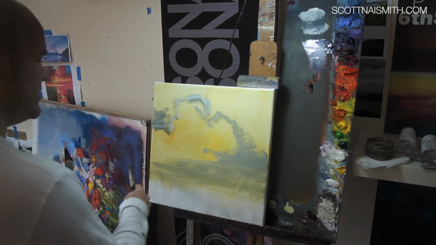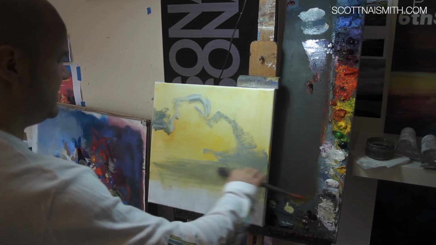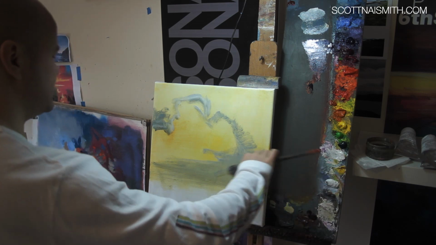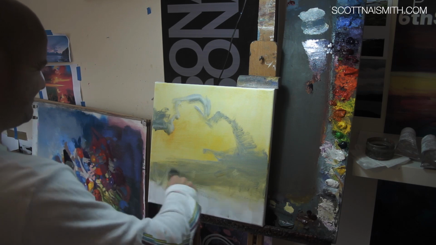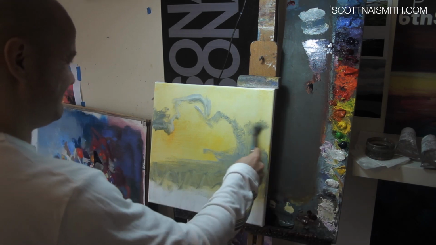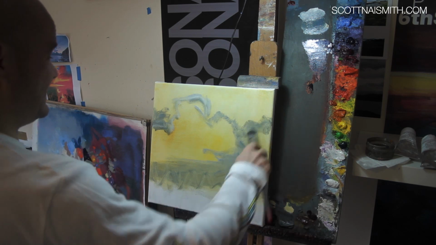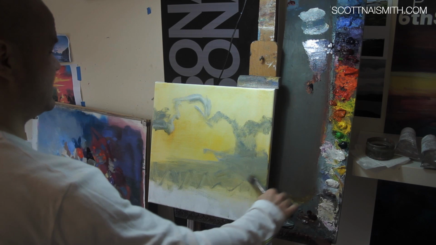And much of what you do on the canvas is painted at the beginning anyway, with a brush that isn't that loaded. So I'm just going to have cloud coming in here.